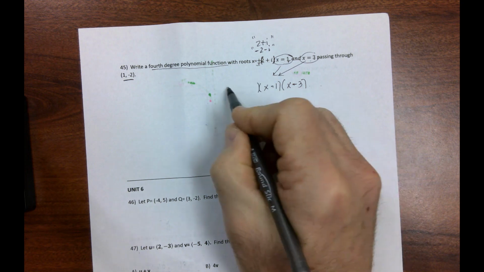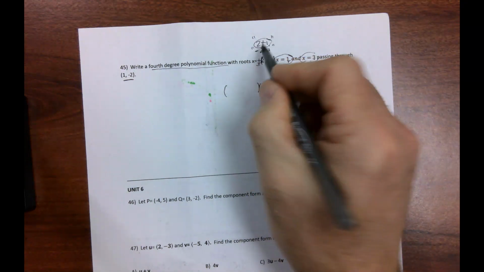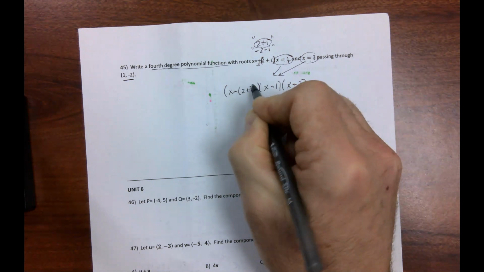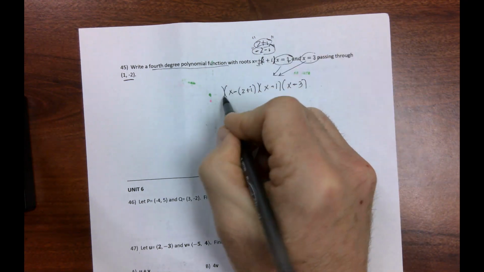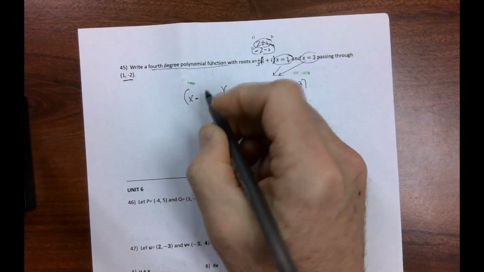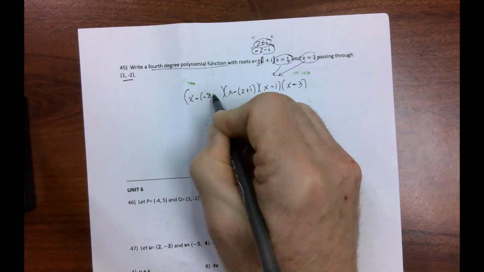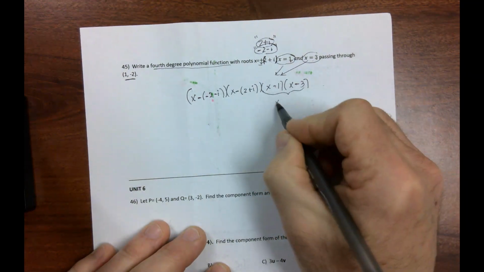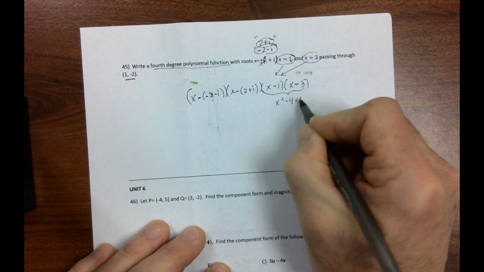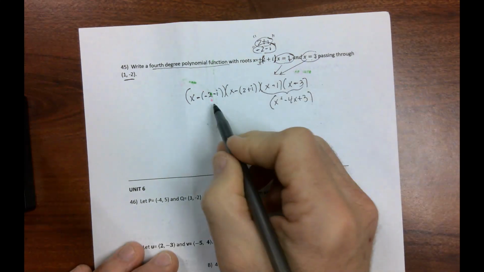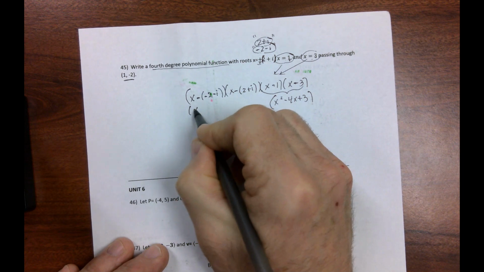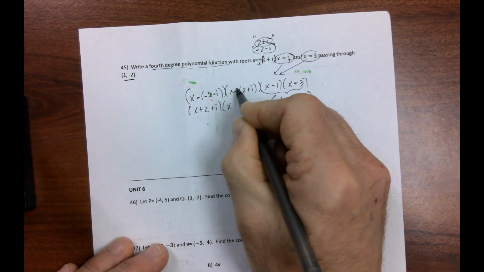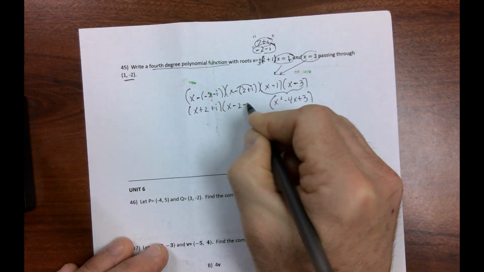This is where it gets a little dicey. How do we subtract this? We got to go x minus 2 plus I. And then for this one, we got to go x minus negative 2 minus I. Well, I'm going to start with this, FOIL it out, x squared minus 4x plus 3. That's the easy one. Now this gets crazy. So we're going to clean this up. X plus 2 plus I times x, we've got to distribute, minus 2 minus I.